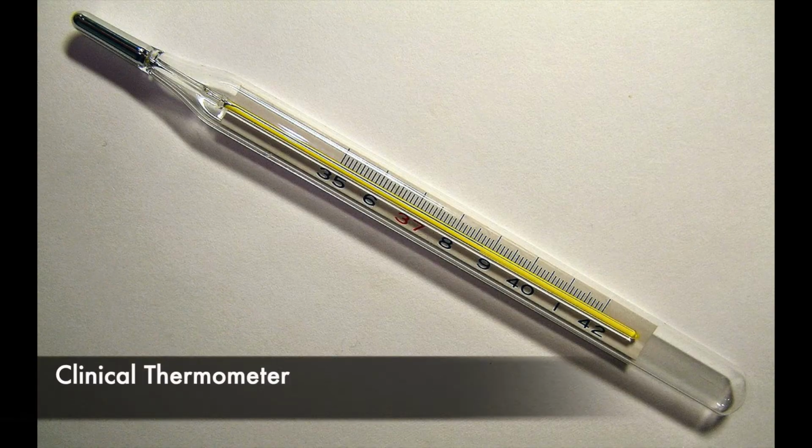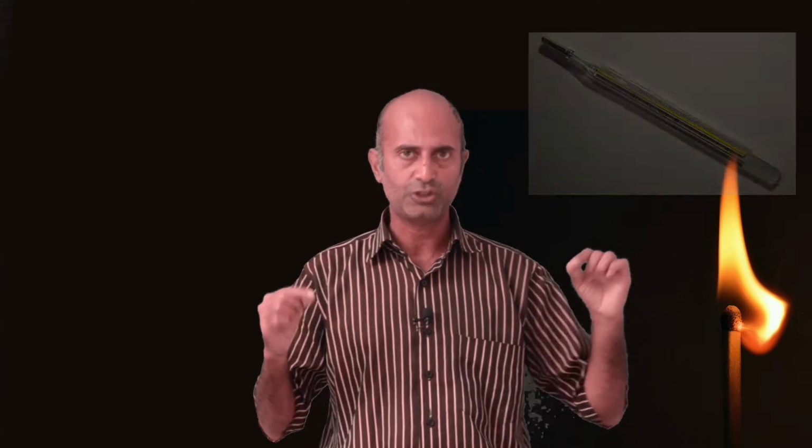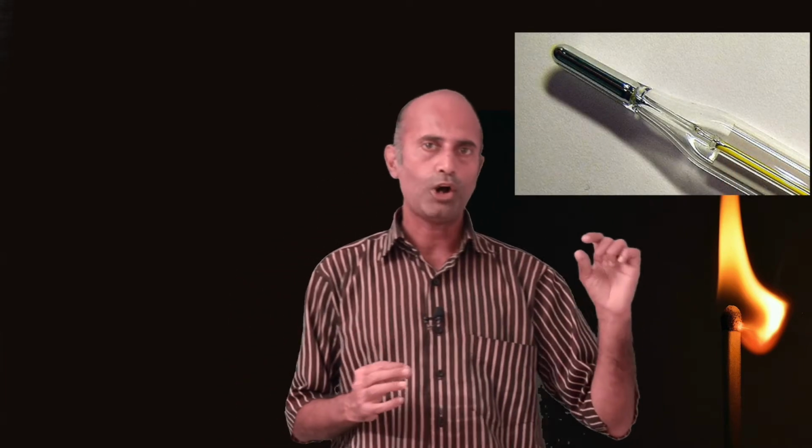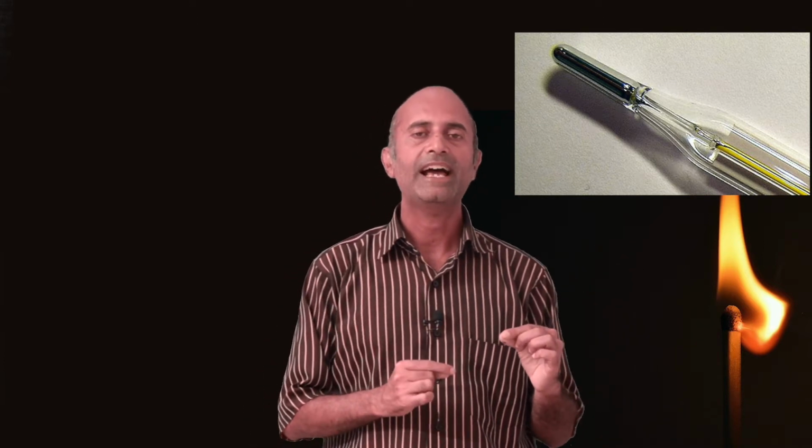Now we'll study measuring temperature in detail. We all know that when we have fever, we check our body temperature using a thermometer. This thermometer, which is used for checking our body temperature, is known as a clinical thermometer. So what does this clinical thermometer consist of? It consists of a long, narrow, uniform glass tube, and it has a bulb on one end which is filled with the liquid metal known as mercury.